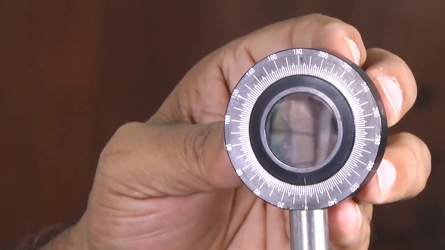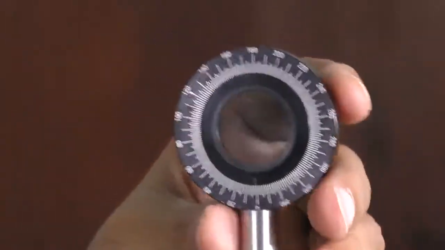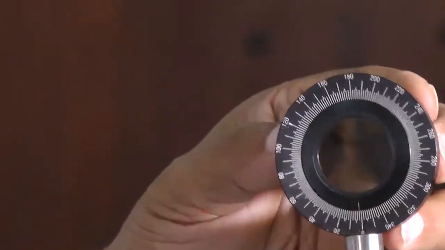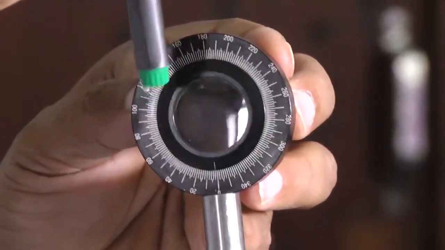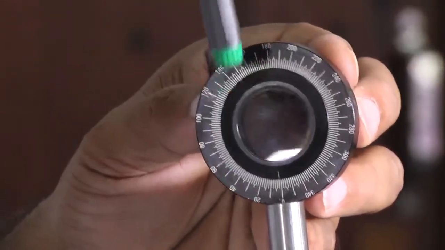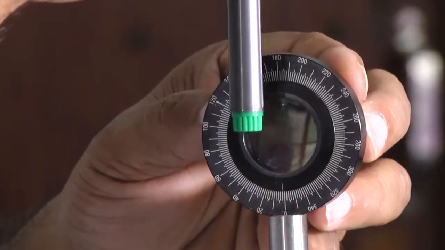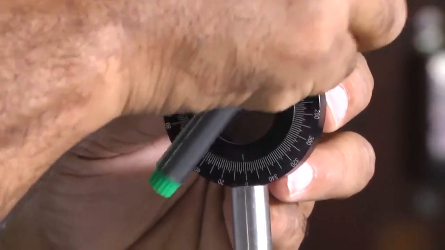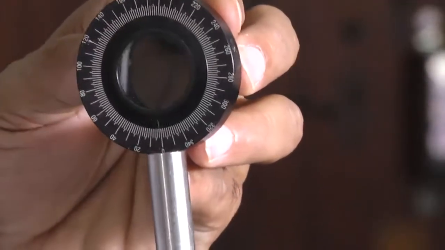This polarizer has an optics axis. I do not know in which direction it is, it can be in this direction or in this direction, but it is fixed.